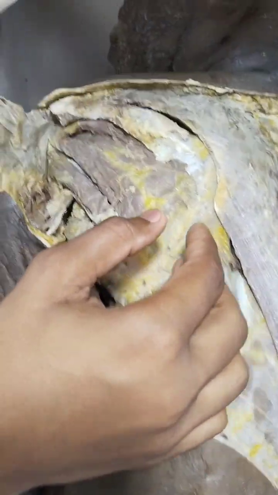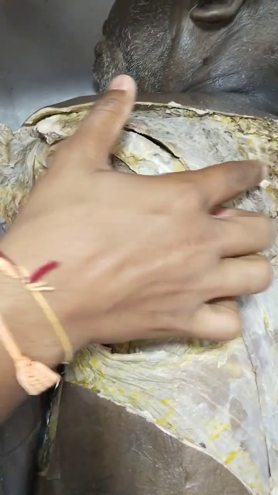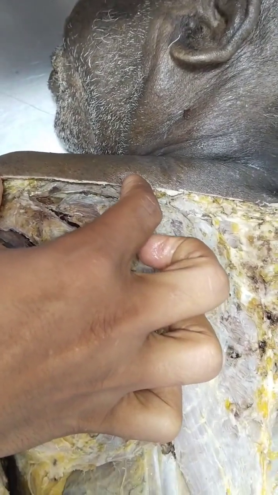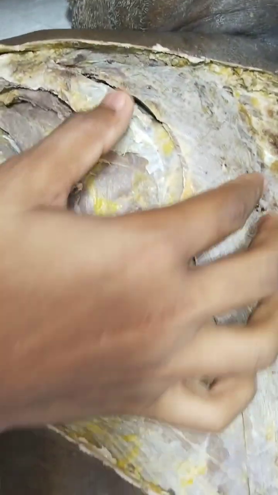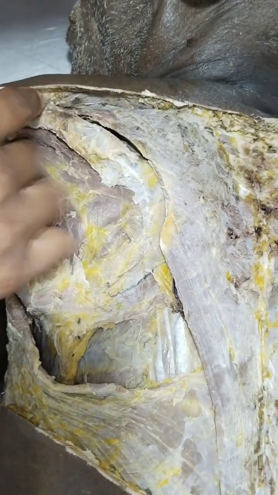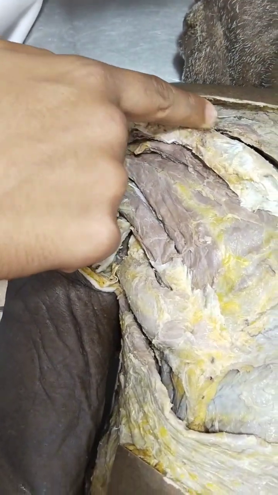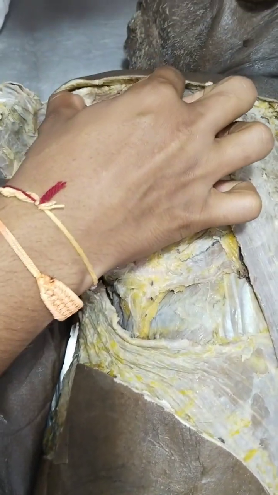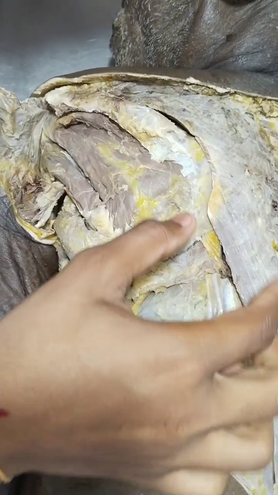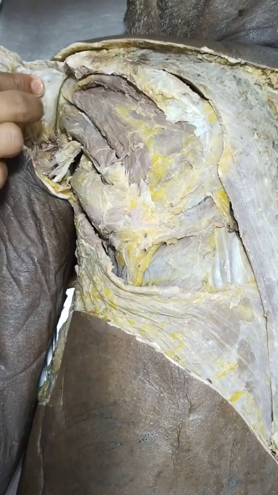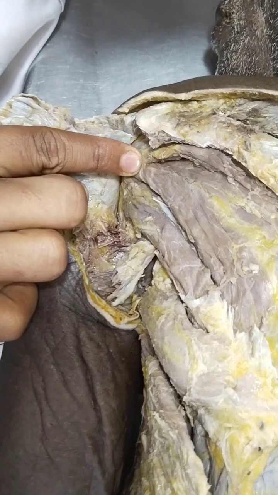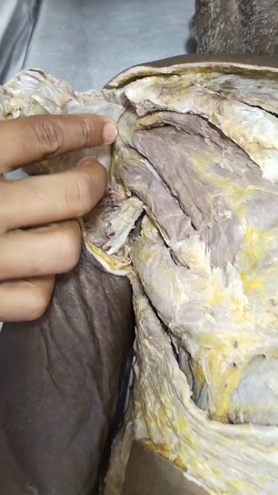And the insertion of the trapezius muscle is: upper fibers into the posterior border of the lateral one-third of clavicle, middle fibers into the medial margin of acromion process and upper lip of the crest of the spine of scapula, lower fibers on the deltoid tubercle at the junction of medial and middle third of spine of scapula.